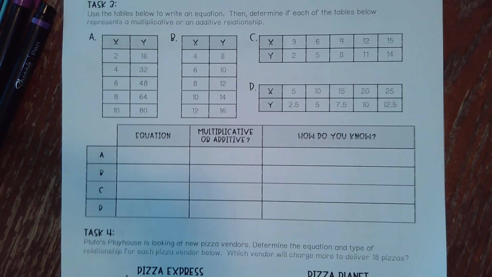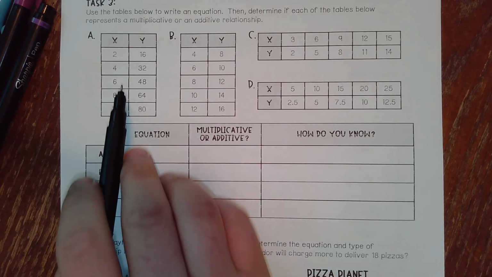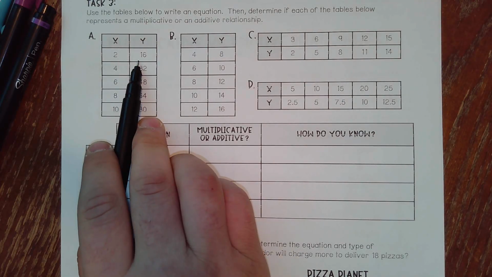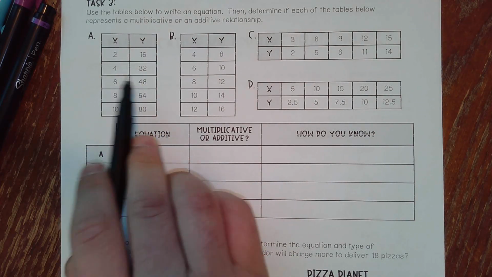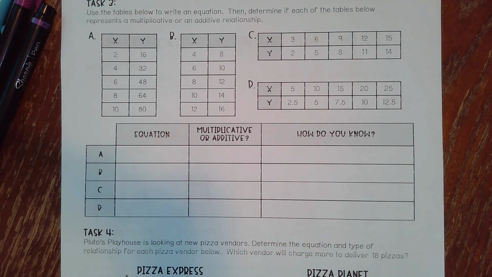Here we go. All right, we're going to use these tables to figure out what the relationship is. Cool. Let's get to it. If I'm looking here, I see that they're going from 2 to 16, 4 to 32, 6 to 48, 8 to 64, 10 to 80.